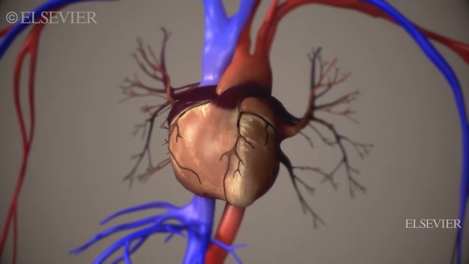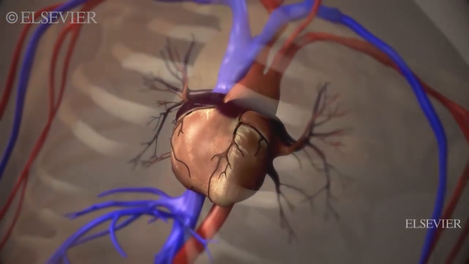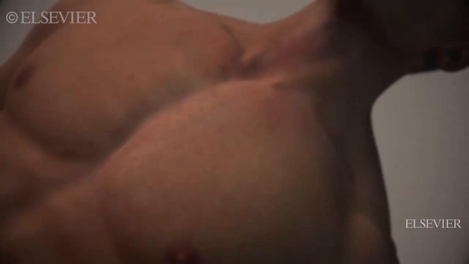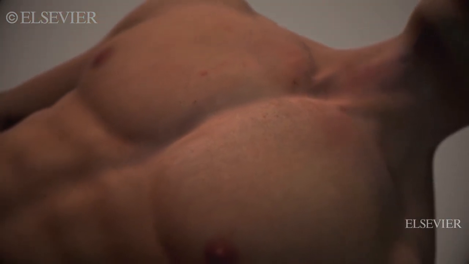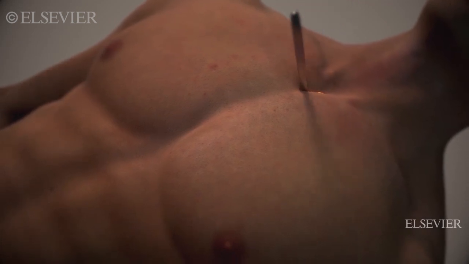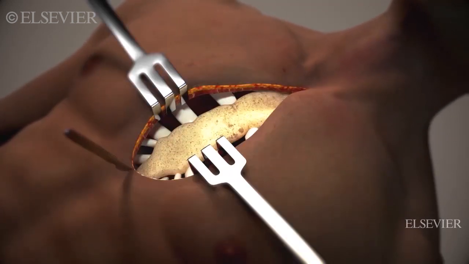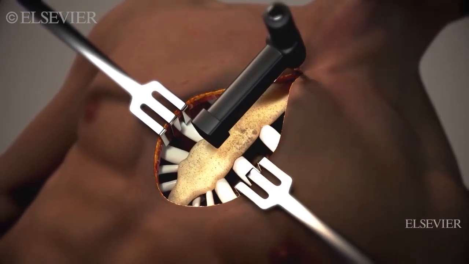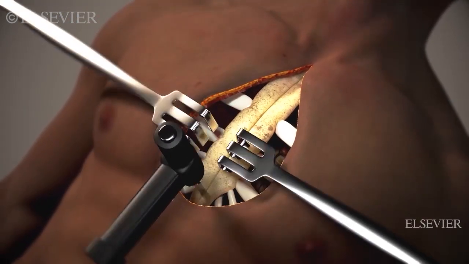To improve blood flow to the heart, a patient may have a coronary artery bypass graft, or CABG, of the blocked arteries. In the traditional open-heart form of the surgery, a 6 to 8 inch incision is made in the middle of the chest. Then the sternum is cut through and the rib cage is moved to examine the heart.